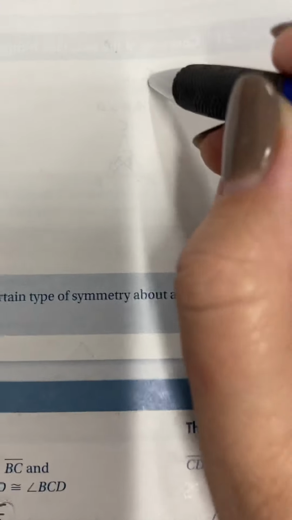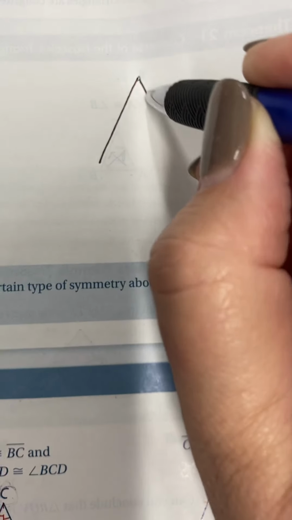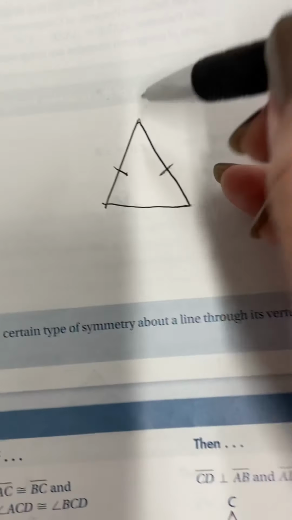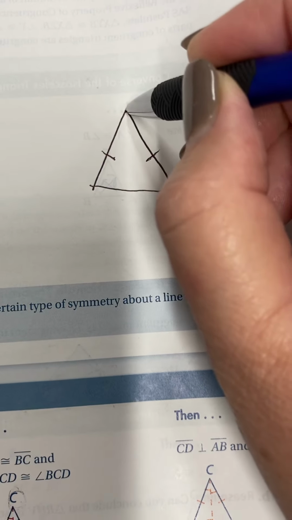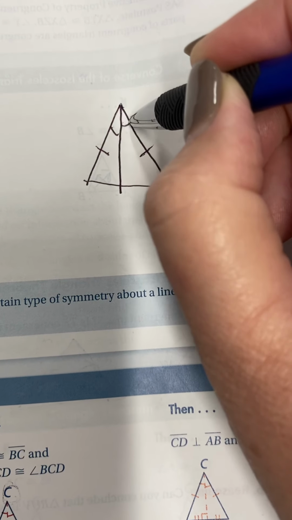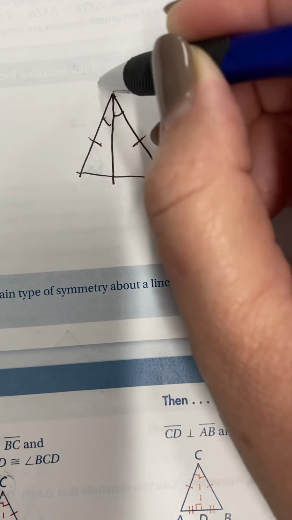So let me talk about what that means. All right, if you have an isosceles triangle, it has to be isosceles, and it has to tell you that you have a line drawn down, and this angle has to be congruent to this one. This is your vertex angle.